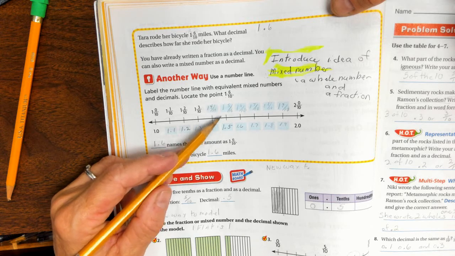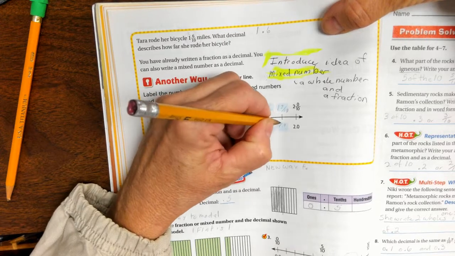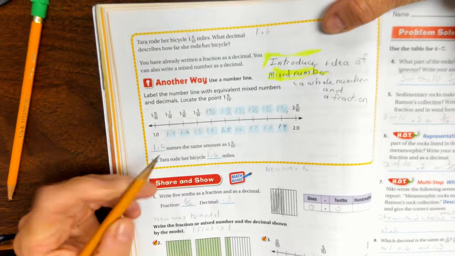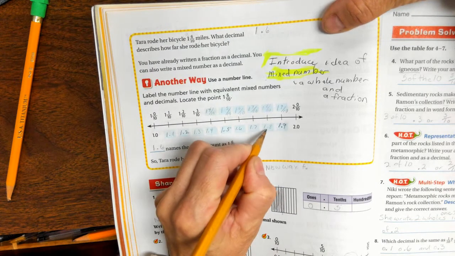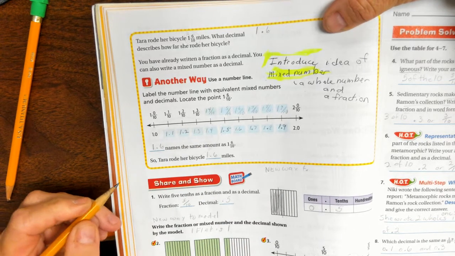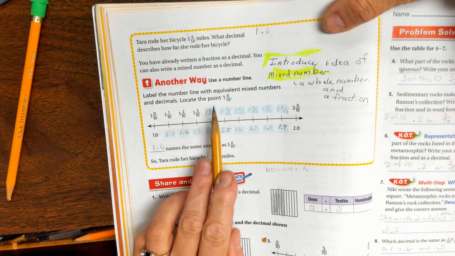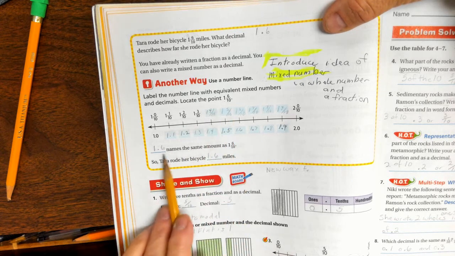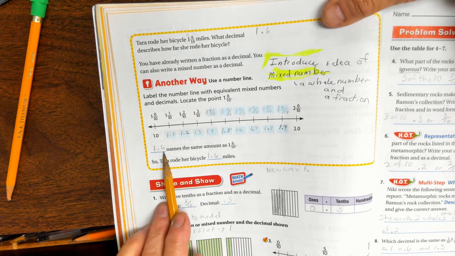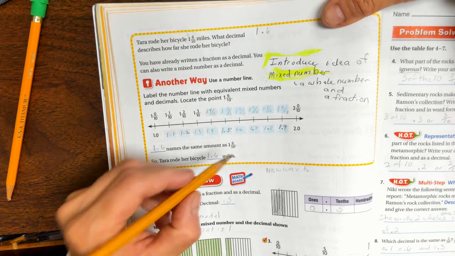This is the fraction form, and these are the decimal forms. .9. Okay, so if you have 1 6/10, it's the same thing as having 1.6 written in a decimal form. So Tara rode her bike 1 6/10 miles.